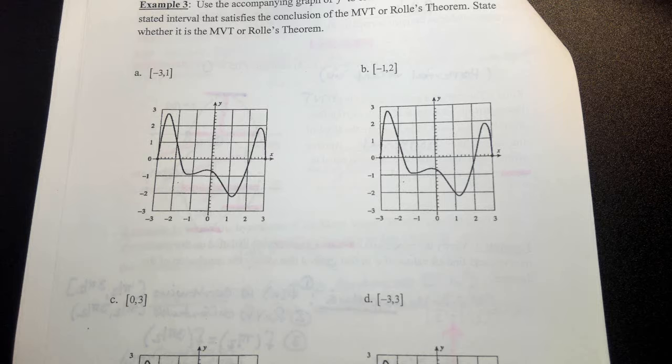The edge of your calculator, or there's my ruler. So like I mentioned, a lot of these calculus concepts you have to do not only algebraically, but from tables and graphically. So this is going to be a graphical application of the mean value theorem.